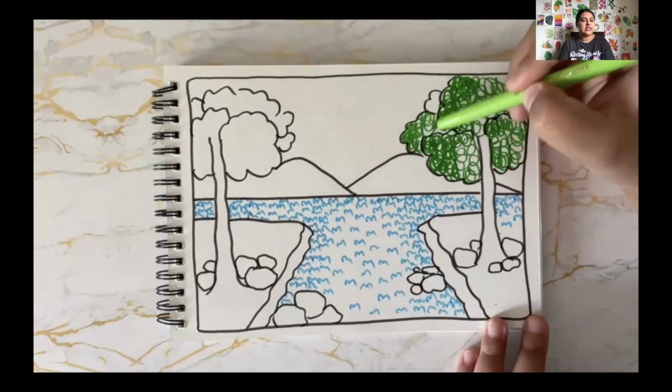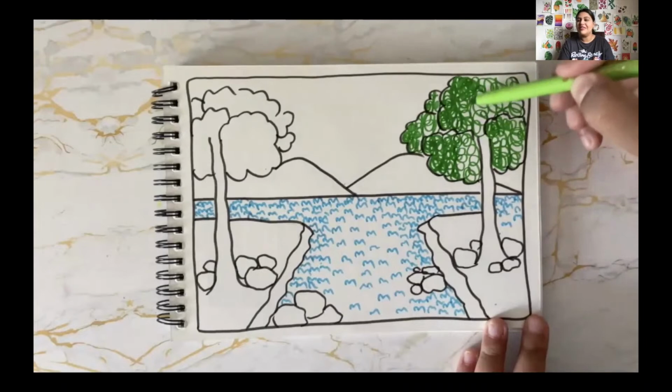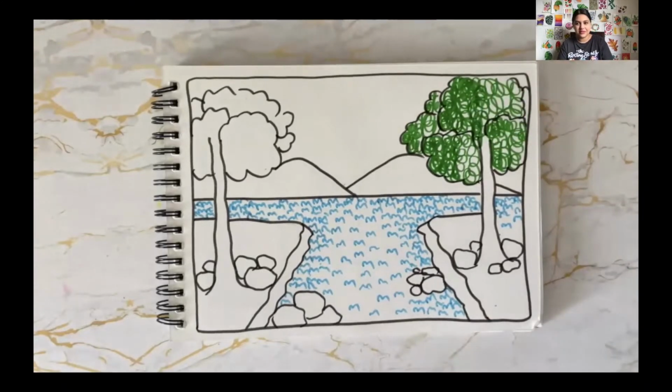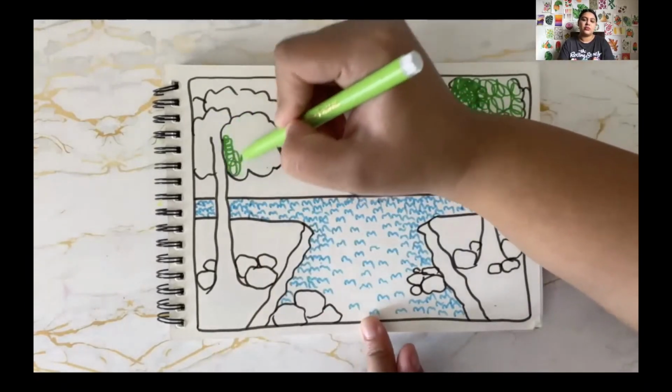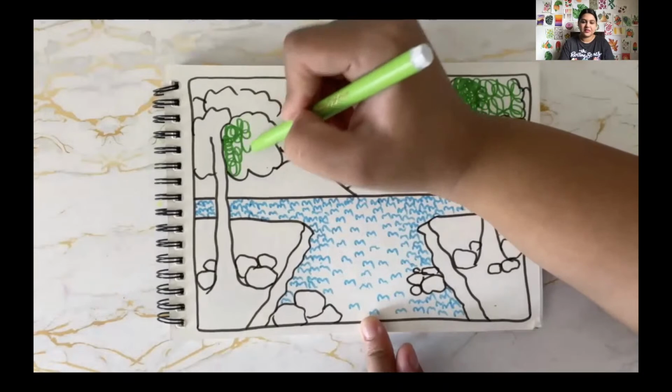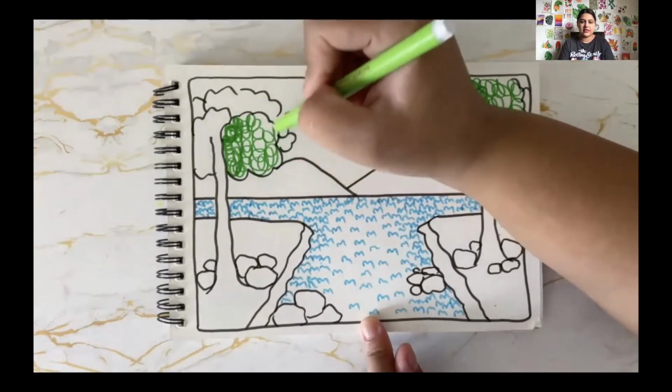So this is completely up to you as to how you want to do it. Play around with it. Feel free to do whatever you like. So as you can see, I'm done with one tree. I'm going to move on to my second tree. Very well done, everybody. Excellent, excellent job.